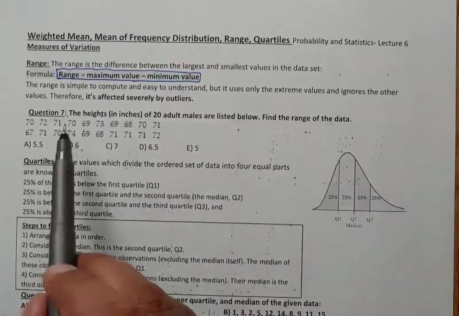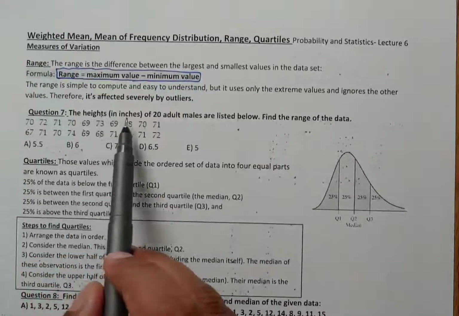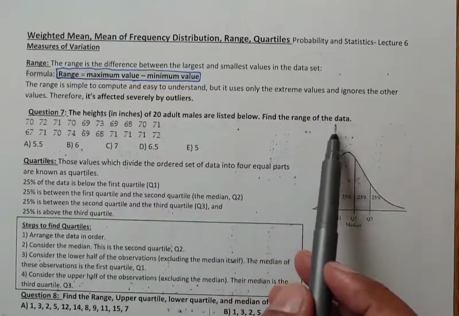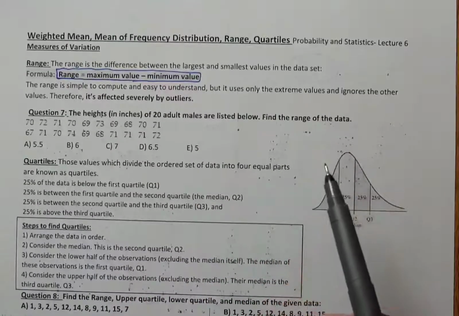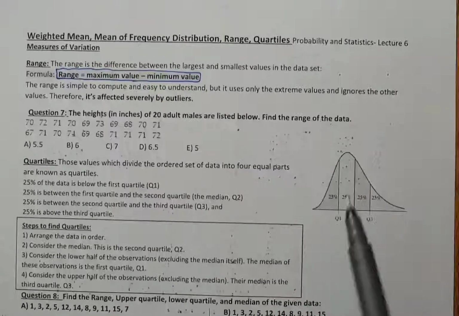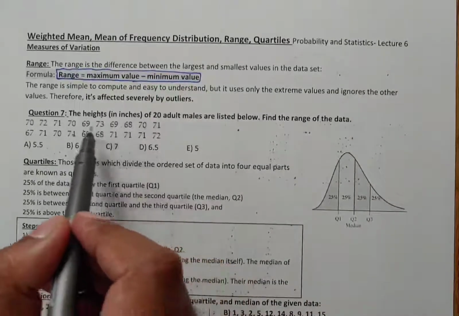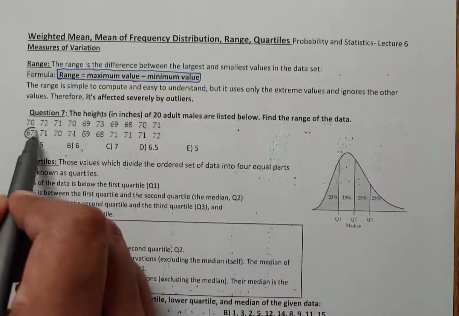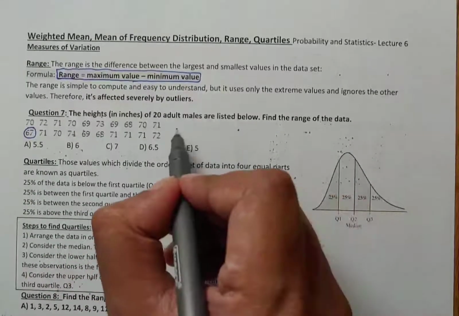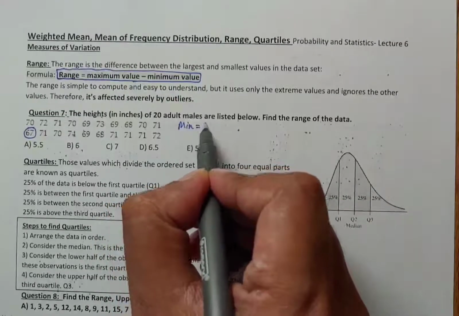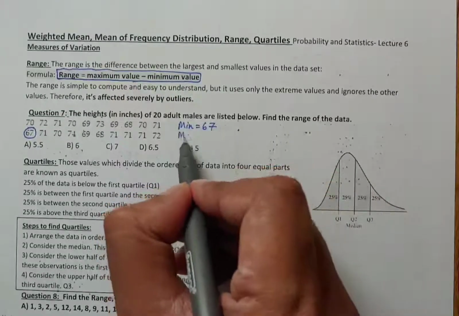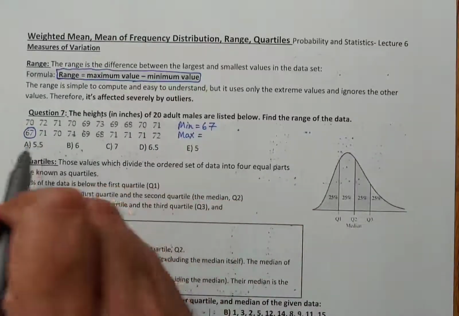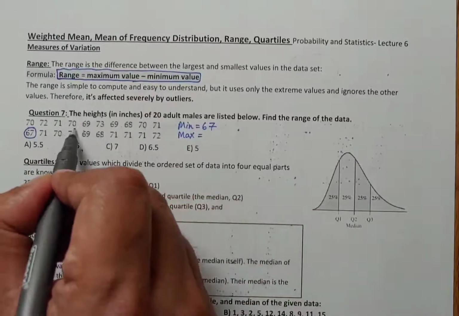Okay. Now question 7. The heights of 20 adult males are listed below. Find the range. So what is the minimum number in the data? The minimum number of this set is 67. Okay, so the minimum equals 67 and the maximum equals 74.